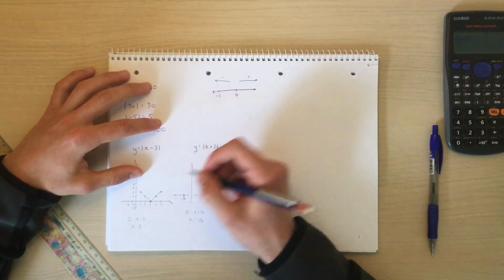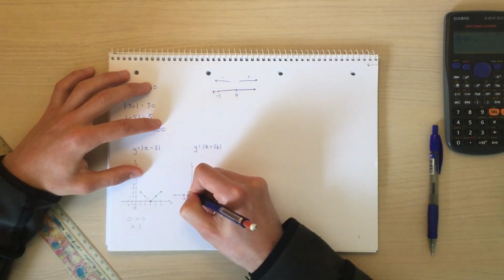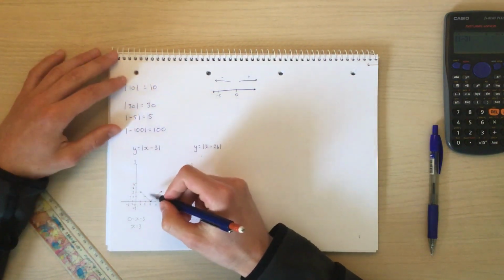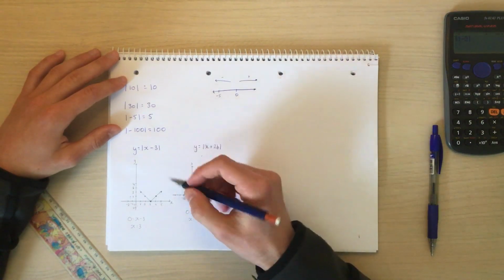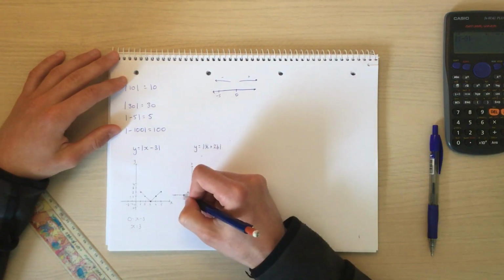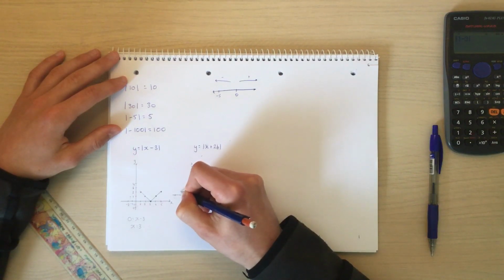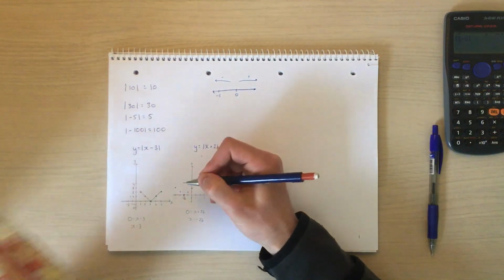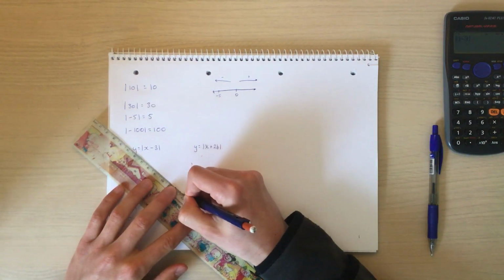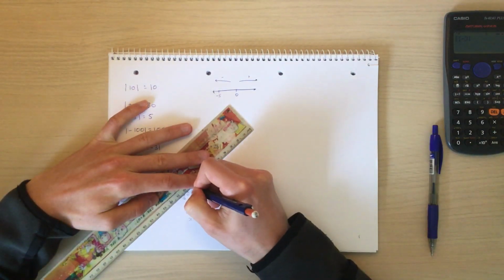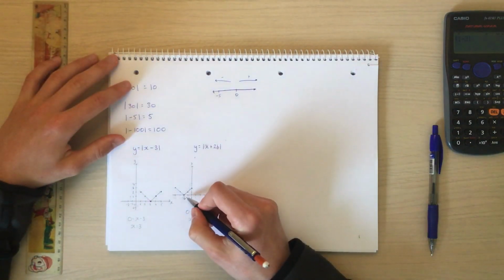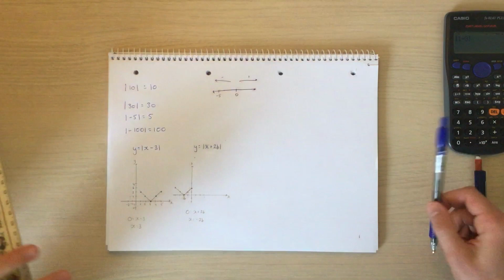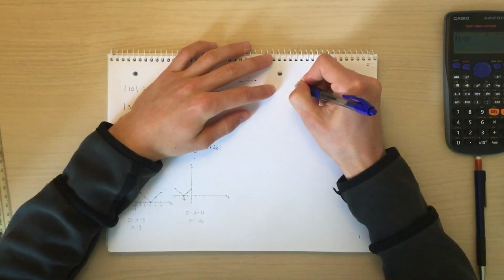Now, what we can see is that the gradient is 1. There's no leading coefficient. So we're going to go across 1 unit, up 1 unit, across 1 unit, up 1 unit. Now, using the information that we found in the other question, we can see it's a V shape with the vertex at that point. To the left of that point, it's the same idea: across 1, up 1, across 1, up 1. And so we end up getting a modulus graph with a vertex at -2b. And that's the answer.